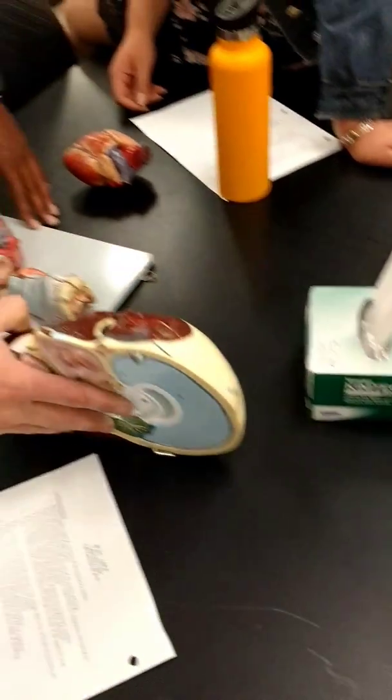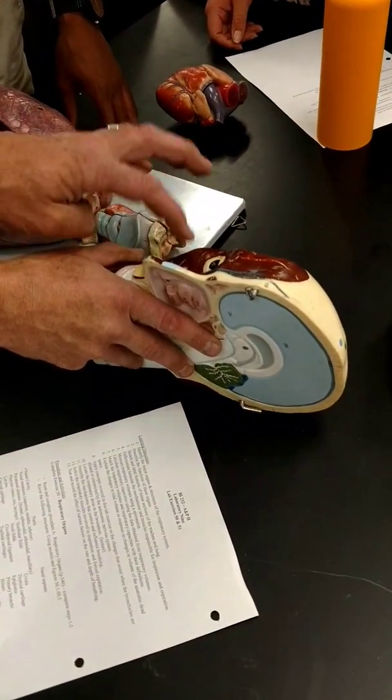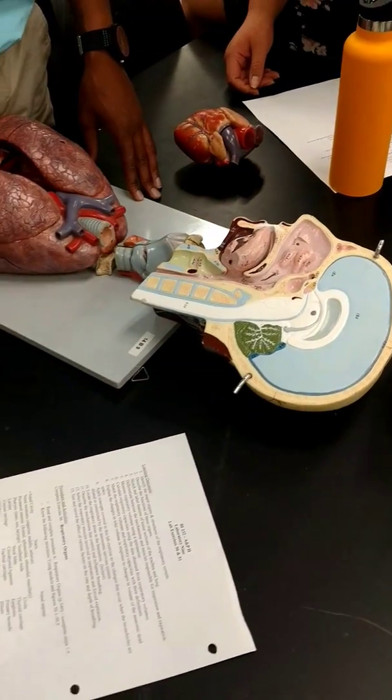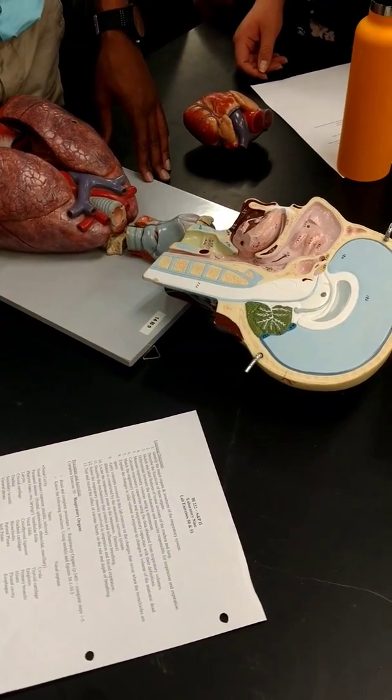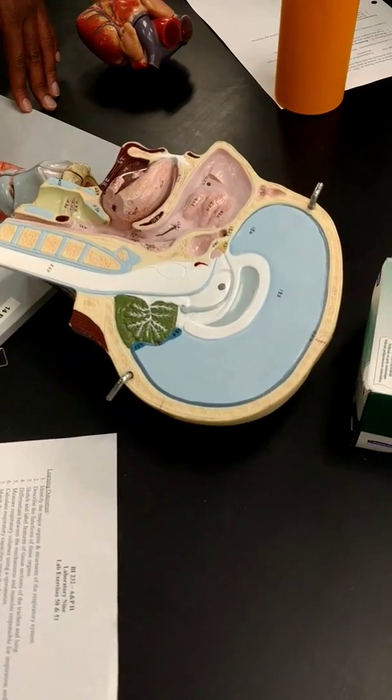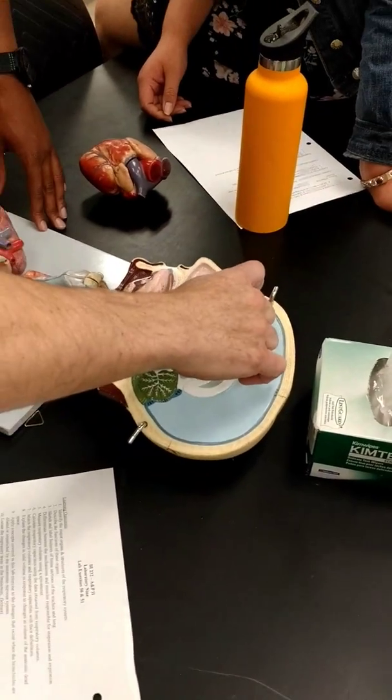You can't see them on the model, but they would be the maxillary, under your eyes, and the ethmoid. So think of everywhere that you get stuffy. I get stuffy under my eyes, under my nose, behind my eyes, forehead. Right, that's kind of the logic. So there are 4 of them, and you can only see 2 on the model.